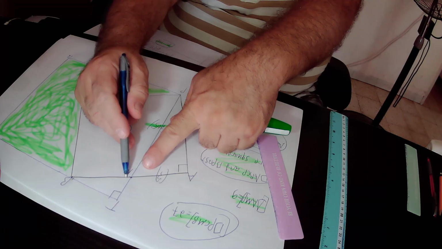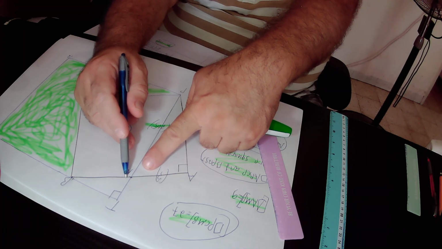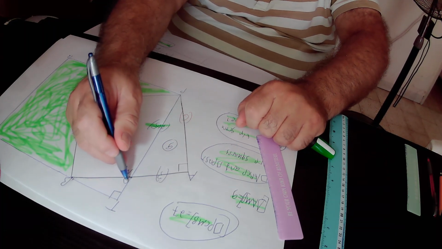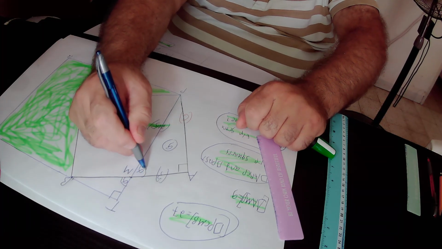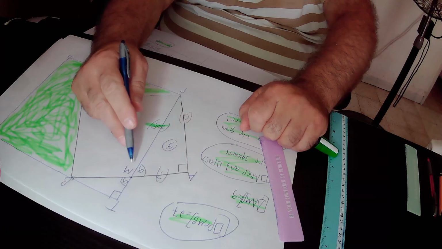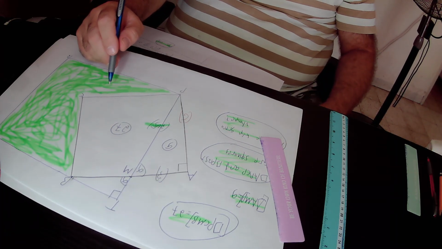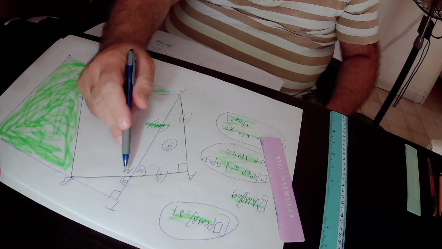Those two angles define the vertex angles, and we know that vertex angles are equal to each other. So if we define the size of this angle as alpha, then the size of this angle must also be equal to alpha, because vertex angles are equal to each other.